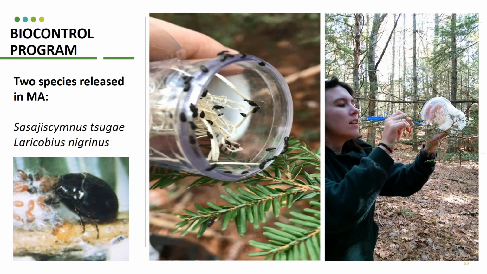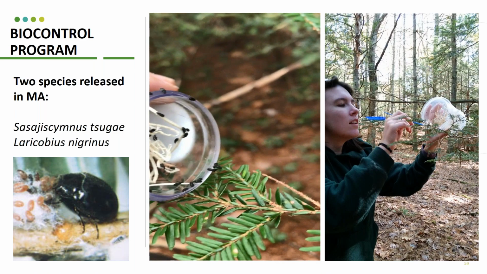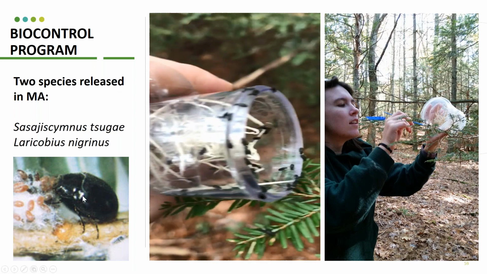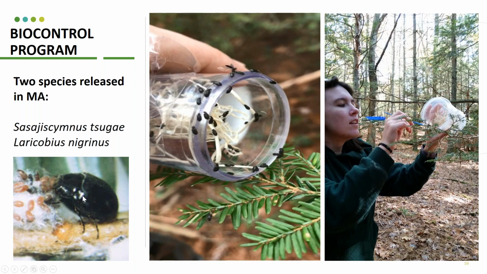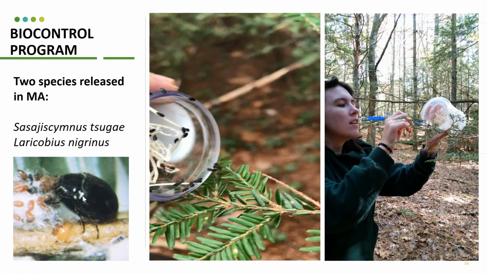We do release biocontrol species. So we released Sasajiscymnus tsugae in the 90s and early 2000s. And we currently release Laricobius nigrinus. So this year we released 500 of the little beetles. They're actually predatory beetles, and they feed directly on the eggs and the nymph stages of the adelgids.